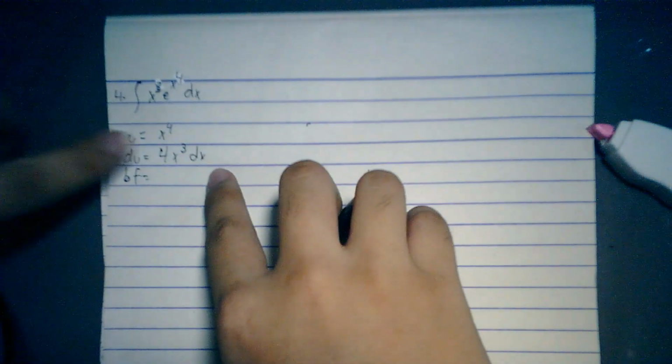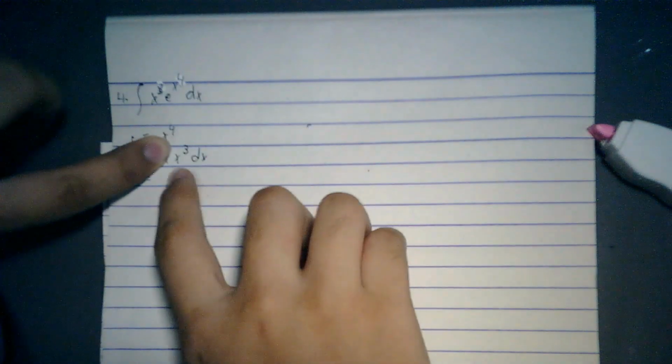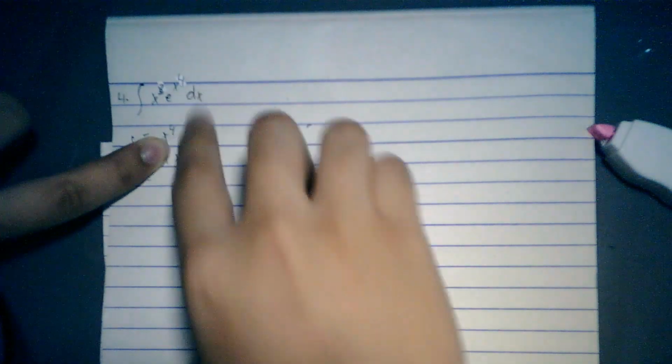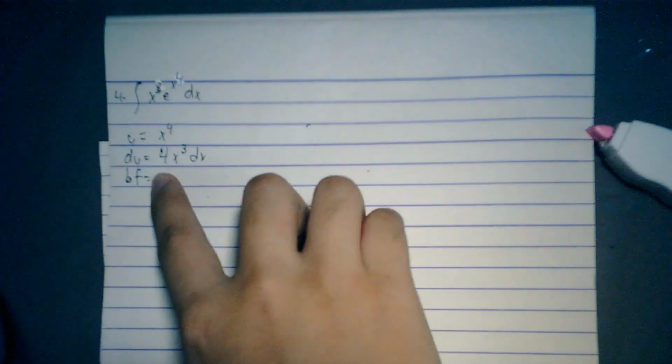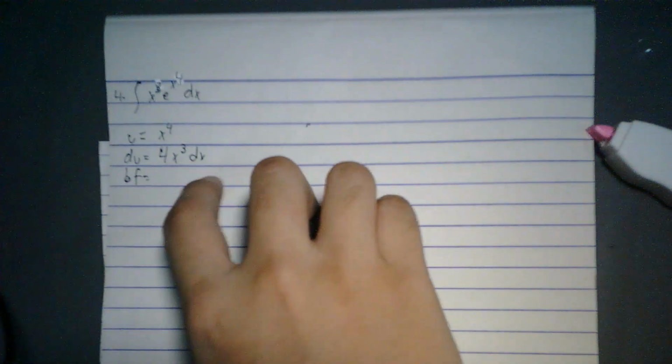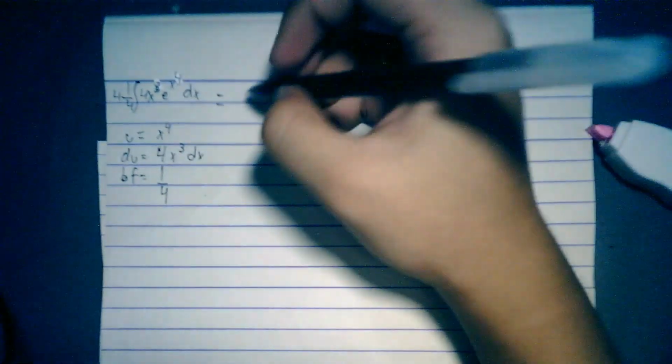Balancing factor. So by covering the 4, we can see its du is the same as the equation, but we have an excess here. So the reciprocal of 4 is just 1/4, or you can put here also 4 and 1/4 to balance the equation.